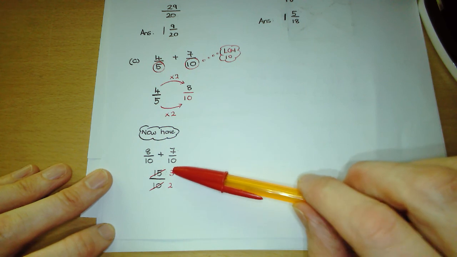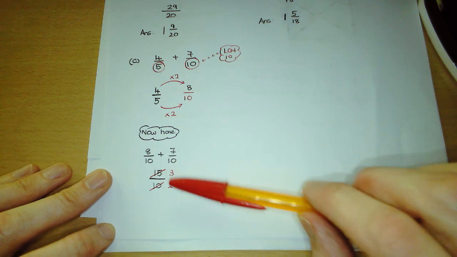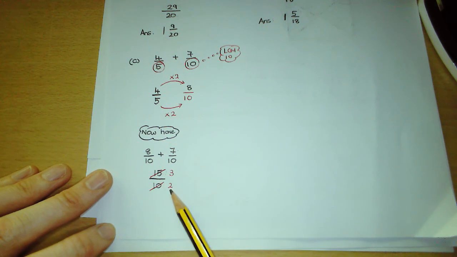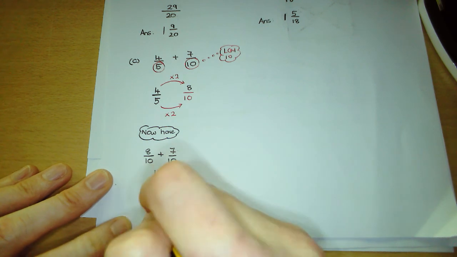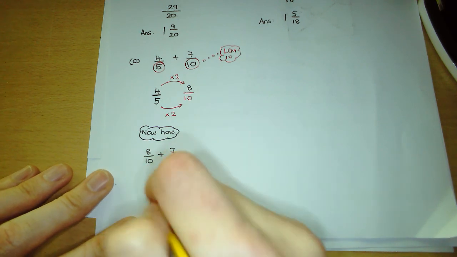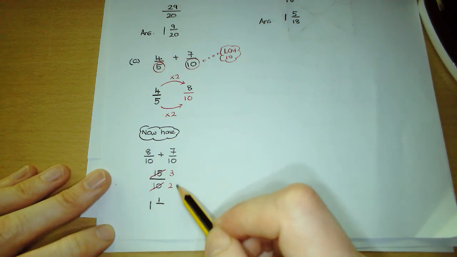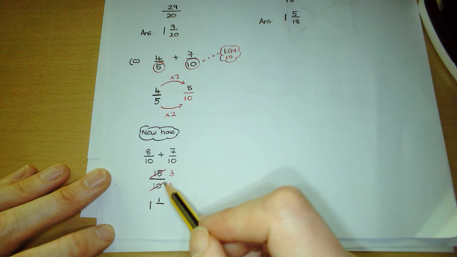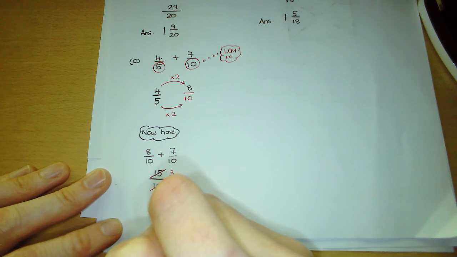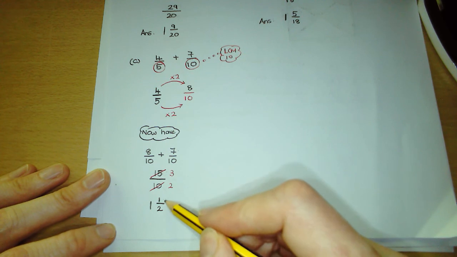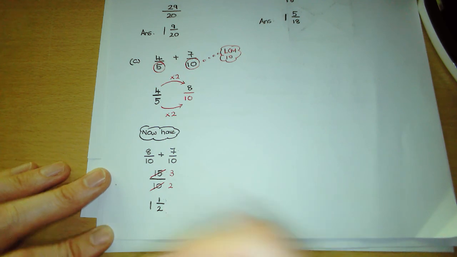But, like before, it's improper. So that means we must change it into a mixed fraction. Again, you start with the denominator and ask yourself, how many times does the denominator 2 fit into the numerator of 3? Well, 2 only fits into 3 once. We're going to have a remainder of 1. And we're going to put that remainder over the original denominator, the denominator that we're left with, which is just 2. And again, final check: the fraction bit of your answer is fully cancelled, and it is. The largest number to go into 1 and 2 is just 1.